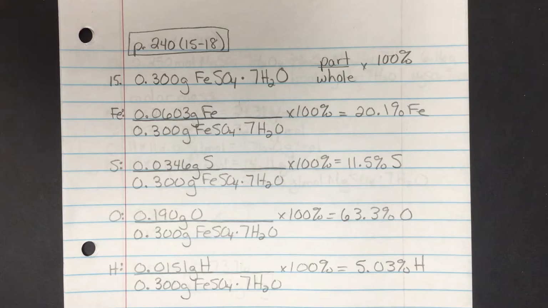So I'm back with some homework answers for section 9.5 on percent composition from page 240, numbers 15 through 18. Now, after you have your notes copied down and you have these problems done and any mistakes fixed if you had them, you can submit this homework to me by taking a picture of it and scanning it and sending it to me via email or text.